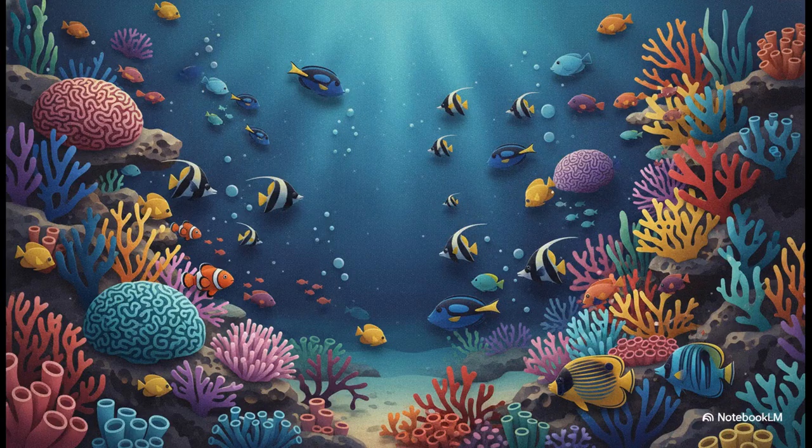We actually see this exact same safety net at work in the ocean's coral reefs. When it comes to surviving disasters, more species equals a faster recovery from bleaching. Now, coral bleaching is a devastating event caused by warming waters that stresses the coral and turns it completely white.